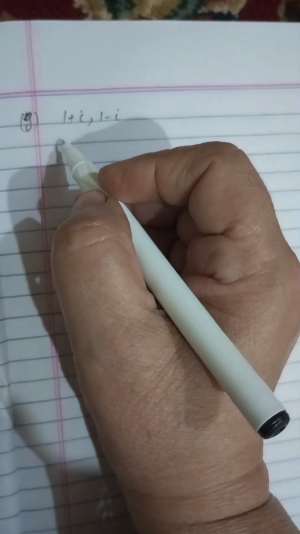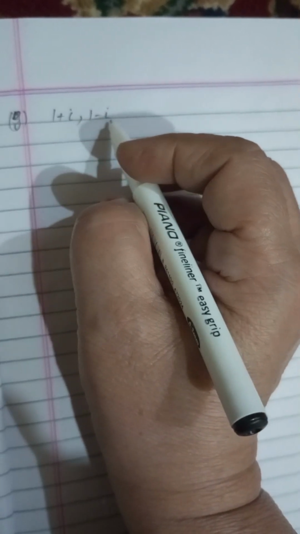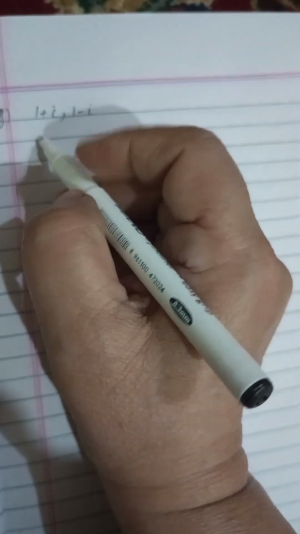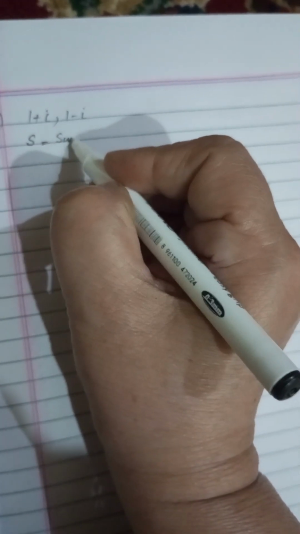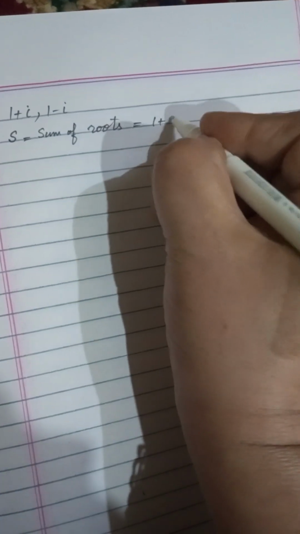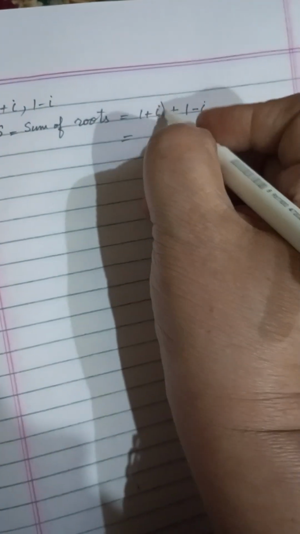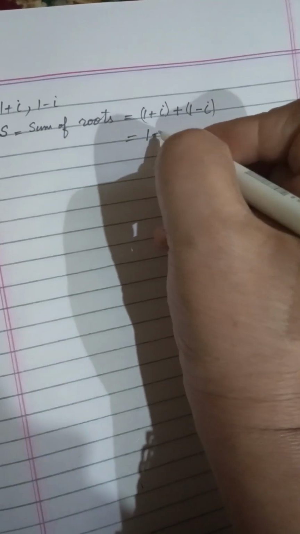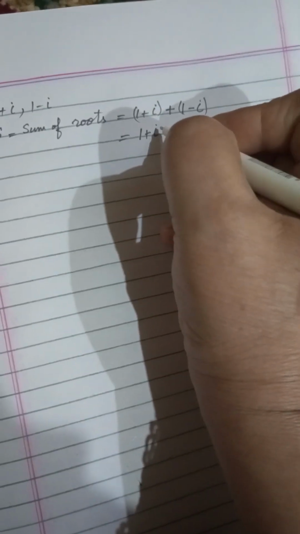We have to find the quadratic equation. 1 plus iota and 1 minus iota are the given roots of the required equation. So what will be the sum of the roots? S is equal to the sum of roots of the required equation, which is equal to 1 plus iota plus 1 minus iota. Removing both brackets, the outer sign is plus, so the inner signs do not change: 1 minus iota. The plus iota and minus iota cancel, so 2 is the sum of the roots of the required equation.